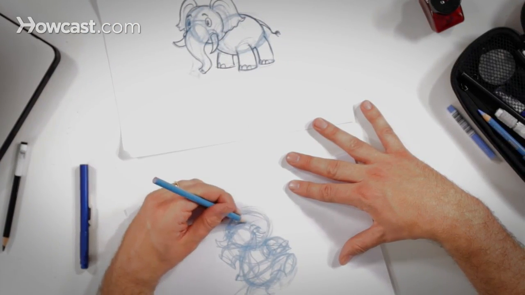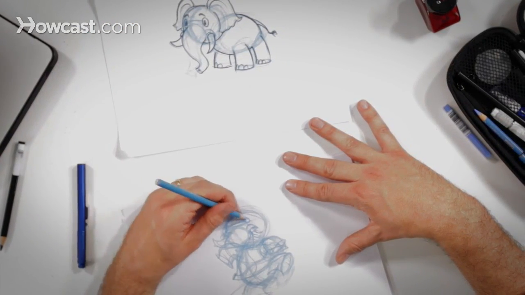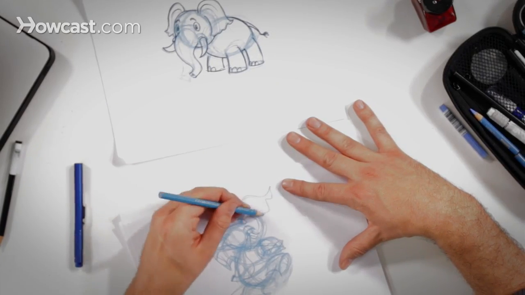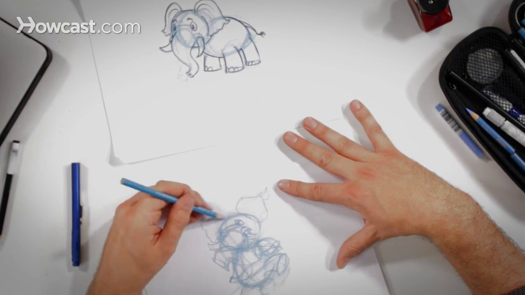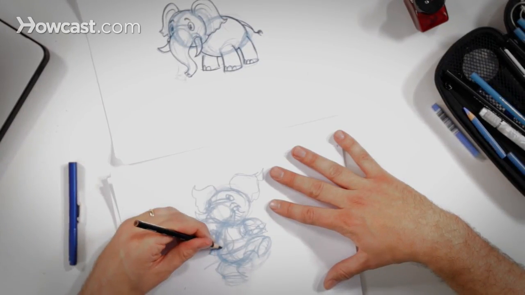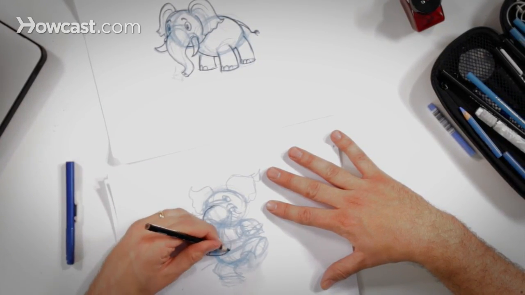I'm going to really make his ears go wild because that'll help create the feeling that he's moving. And now I'm just going to tighten that up with some black pencil.